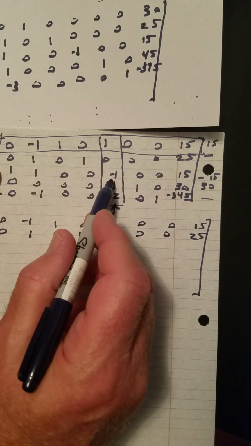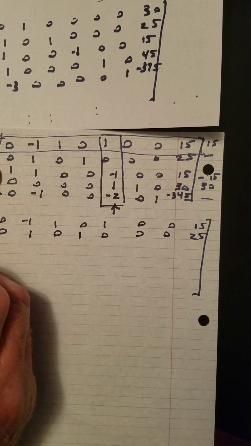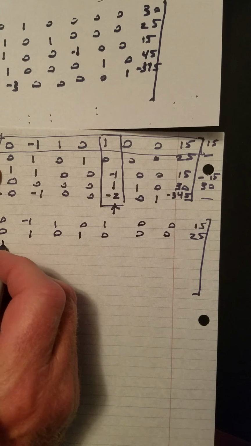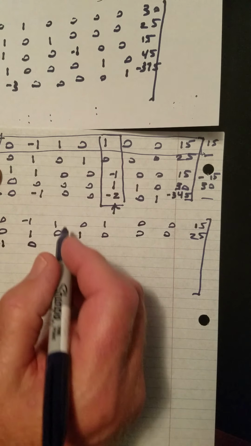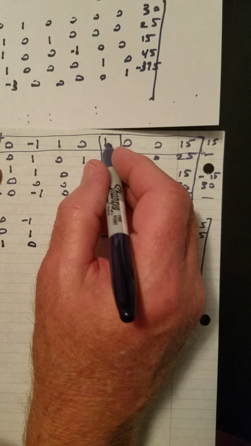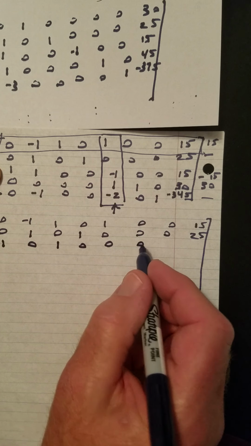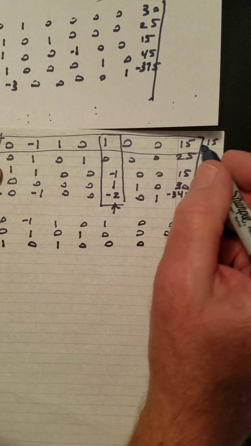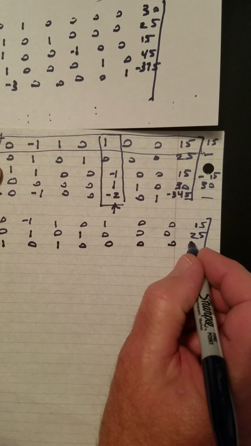I got to get a 0 here, so I'm going to take row 1 plus row 3. 0 plus 1 is 1. Negative 1 plus 1 is 0. 1 plus 0 is 1. 0 plus 0 is 0. 1 and negative 1 is 0. 0 plus 0 is 0. 0 plus 0 is 0. And 15 plus 15 is 30.